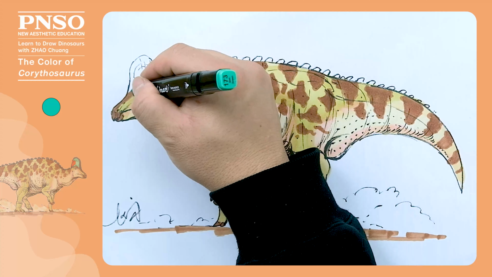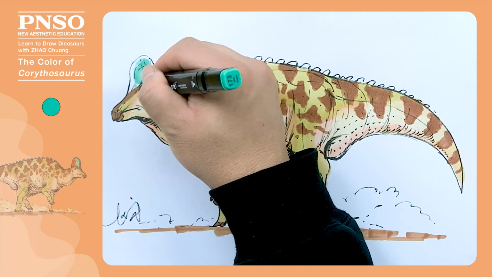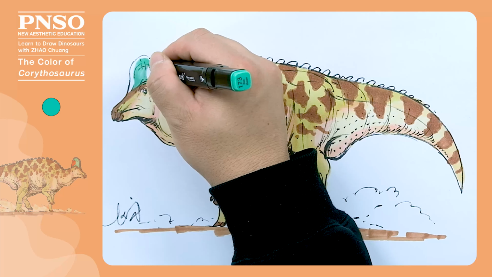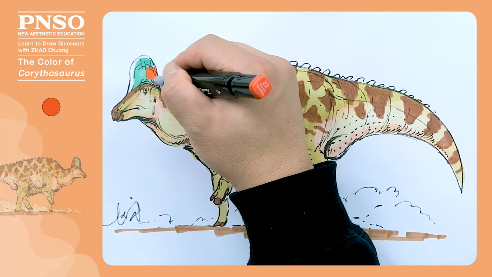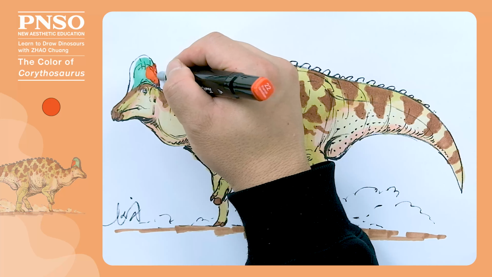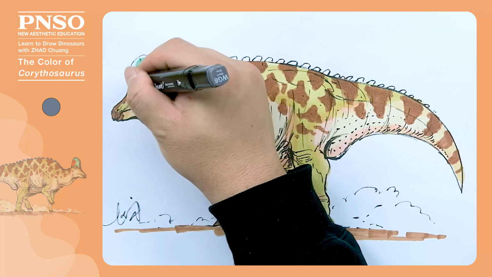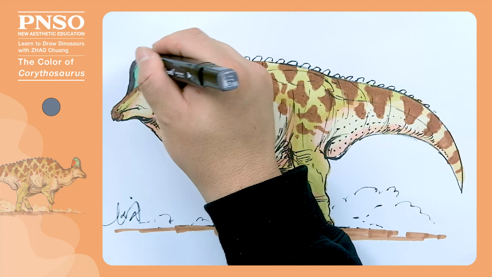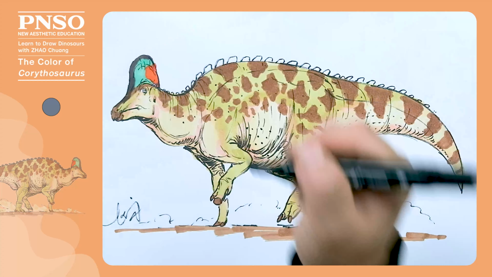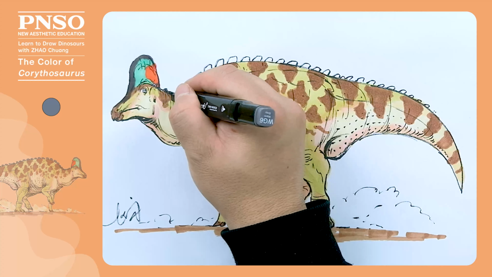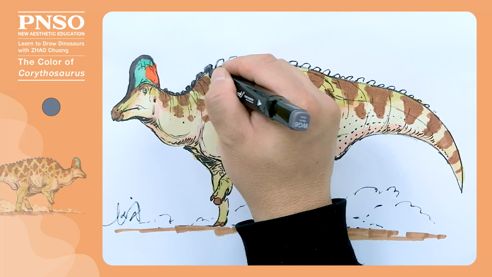Then, let's use slate blue to color the middle part of its crest. The rear of the crest can be embellished with bright red, and the front can be colored dark gray. We can roughly color the crest based on that of hornbills or cassowaries, some cassowary individuals, so that they look more vivid and lifelike. For those protrusions on its back, we color them with the same gray as the edge of the crest to give it continuity.